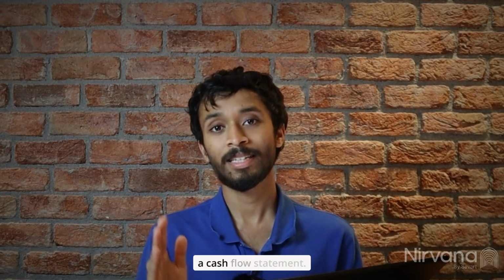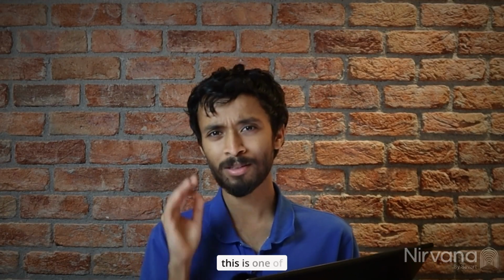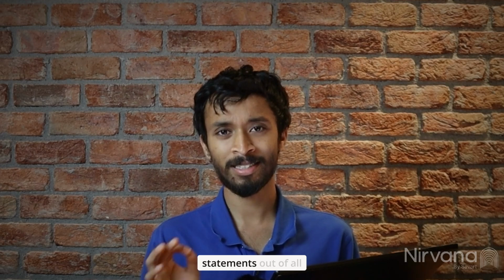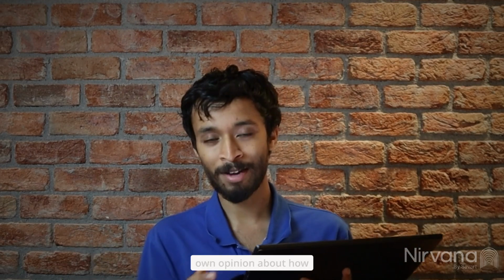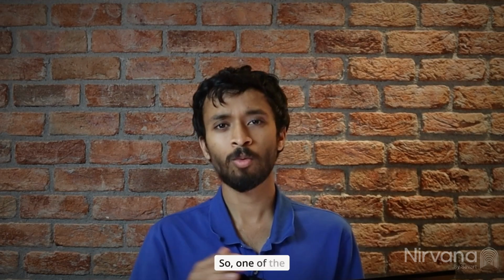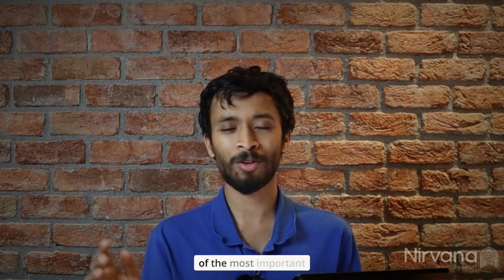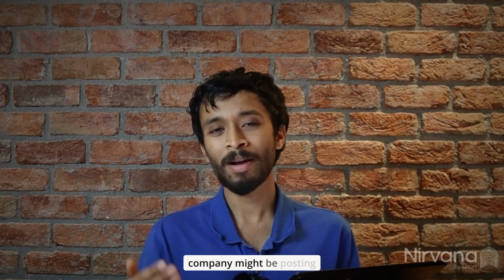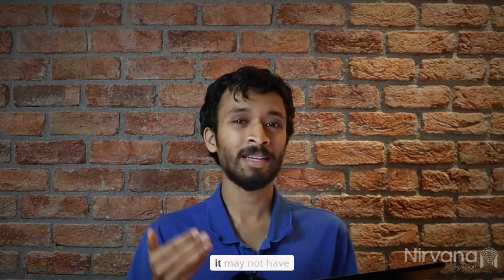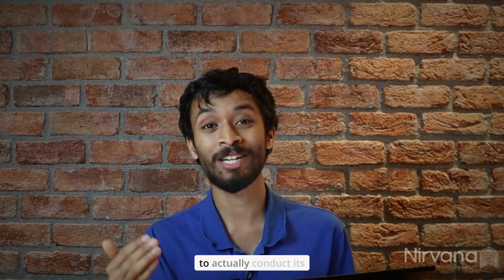The third statement is a cash flow statement. Now according to me, this is one of the most important financial statements out of all the three. Again, this is my personal bias. Everybody would have their own opinion about how to look at these statements. So one of the reasons I really feel cash flow is one of the most important statements is because a company might be posting a profit, but then it may not have the cash in hand to actually conduct its business or to grow its business.